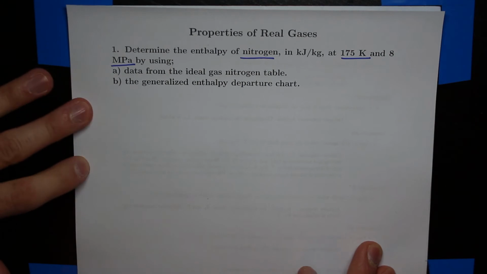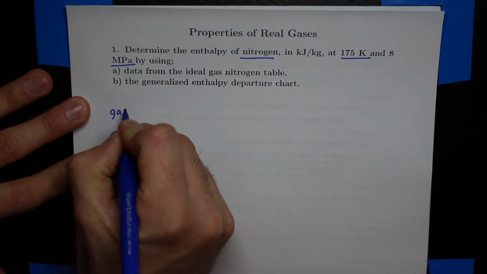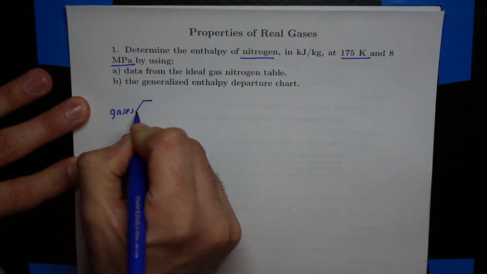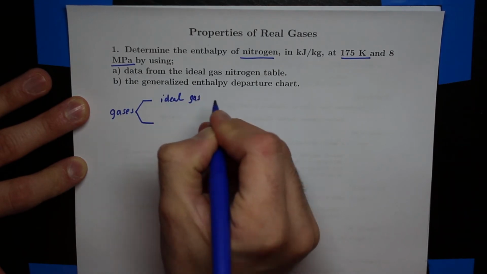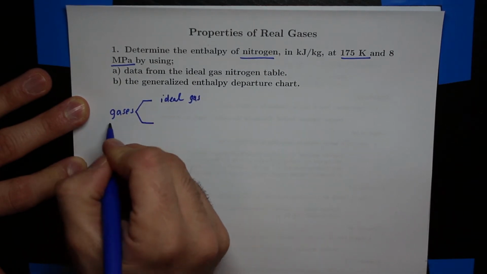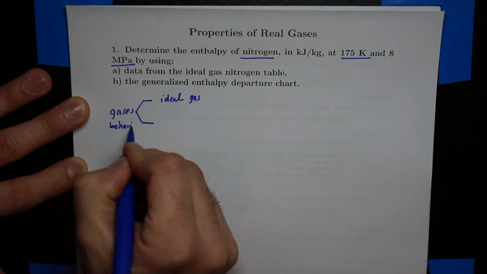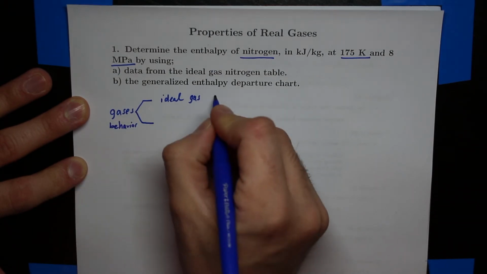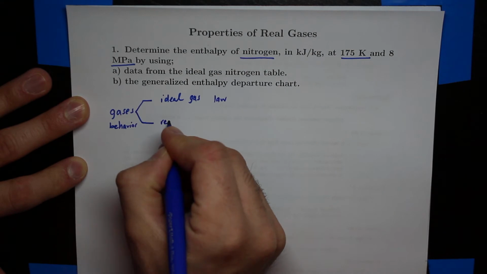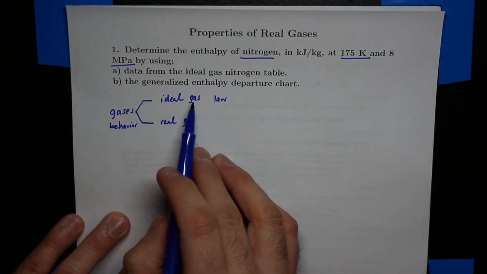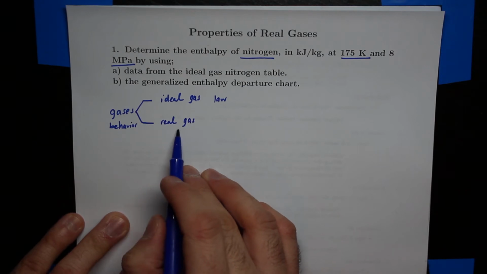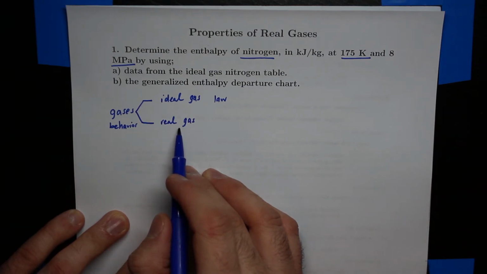So basically we know that gases behave based on the ideal gas law. So let's say a gas's behavior can be described either by the ideal gas law or as a real gas. In another way, a gas is behaving either ideally or as a real gas. And let's see what is the difference between them.